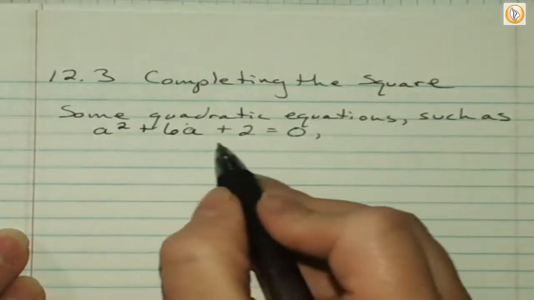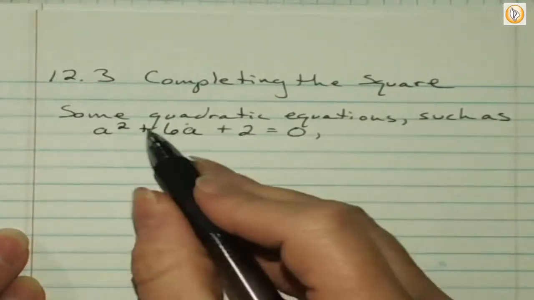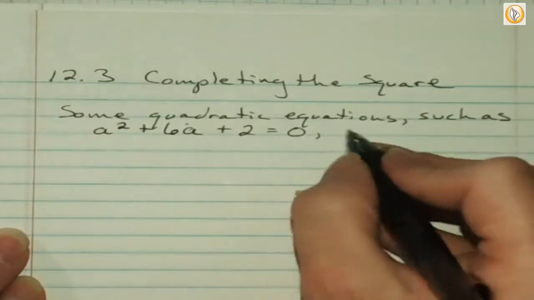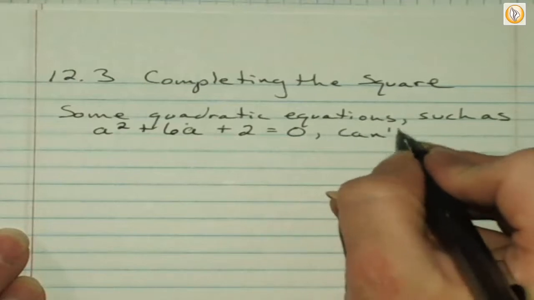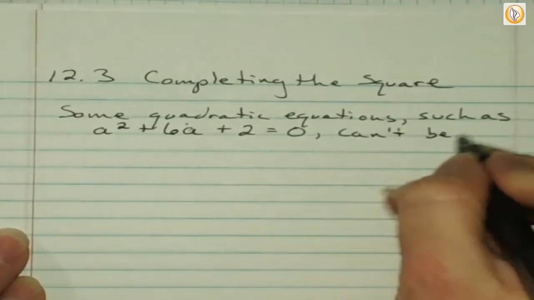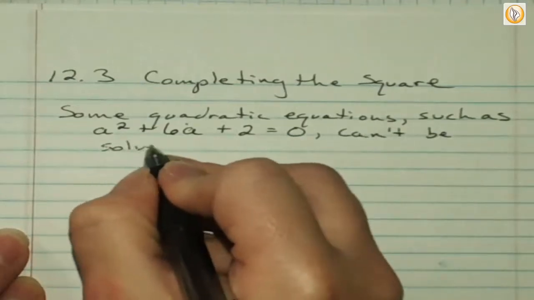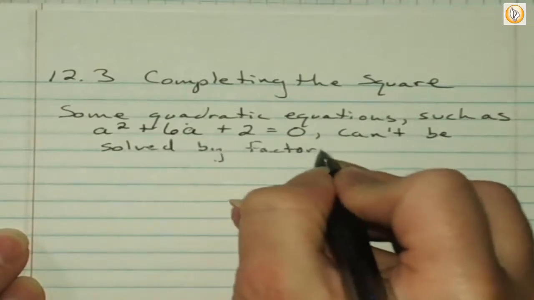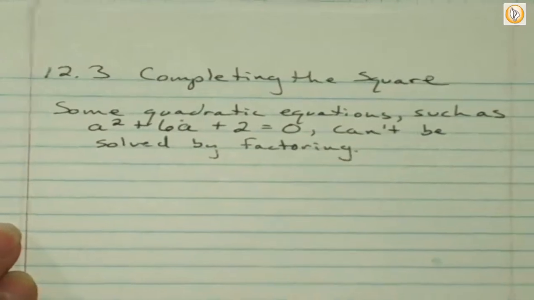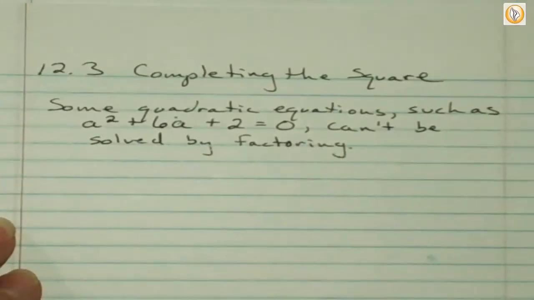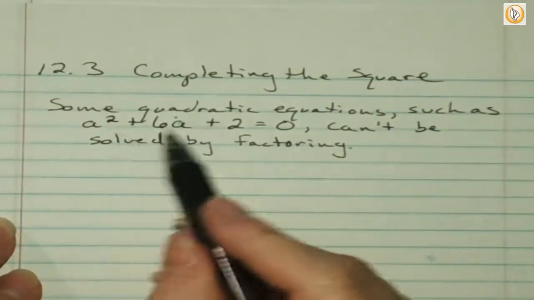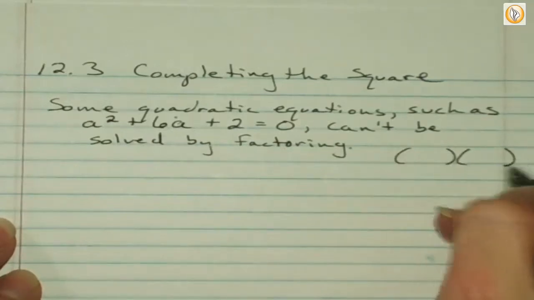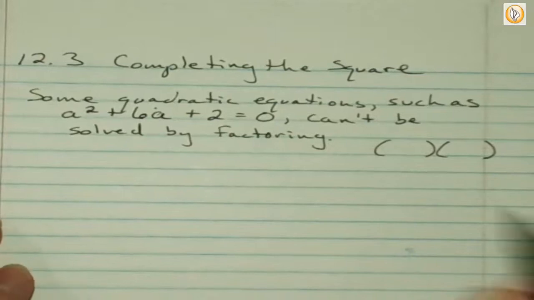So there's a quadratic equation. Some quadratic equations, such as this one, can't be solved by factoring, like what y'all been doing. If you look at this equation here, there's no way to factor it out.